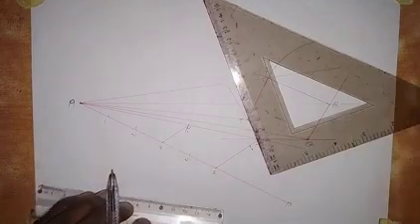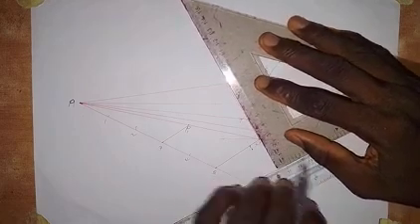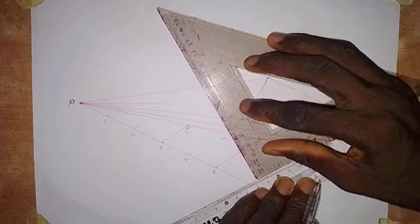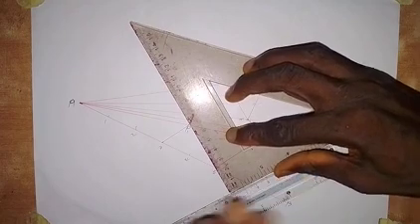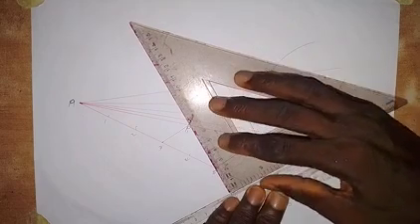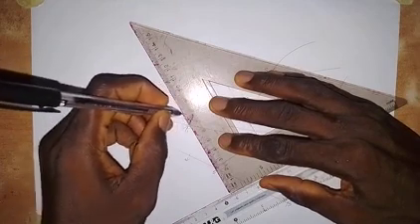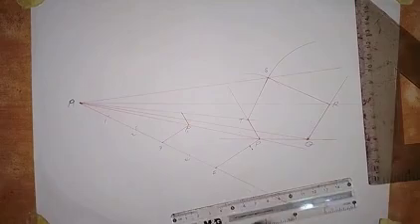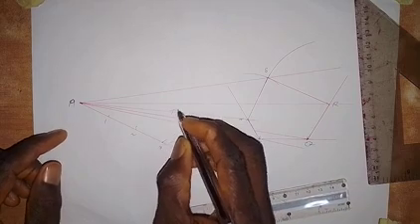What we have to do is to set the set square like this on line PT. Then slide it on the ruler. You have to support it with the ruler, so slide it on the ruler to point P1. Draw a line from P1 to touch the line that goes to T from the pole A. So this is the point, and this point is point T1.